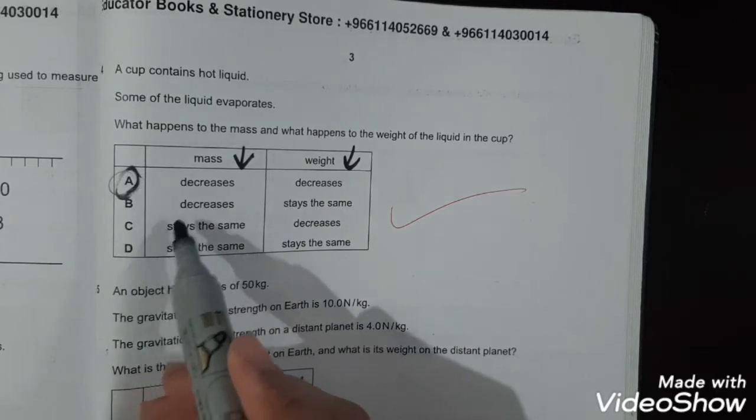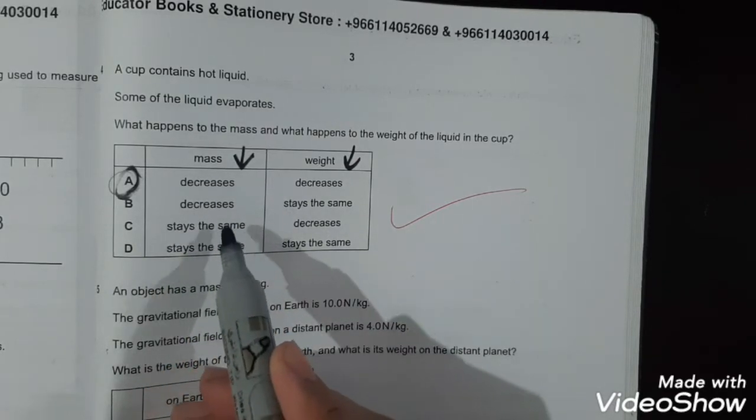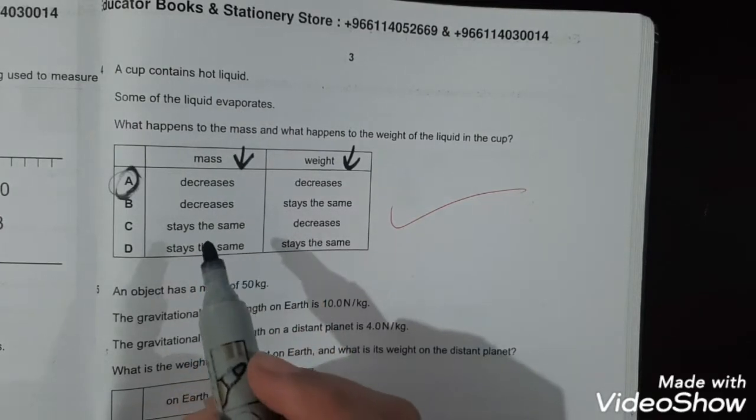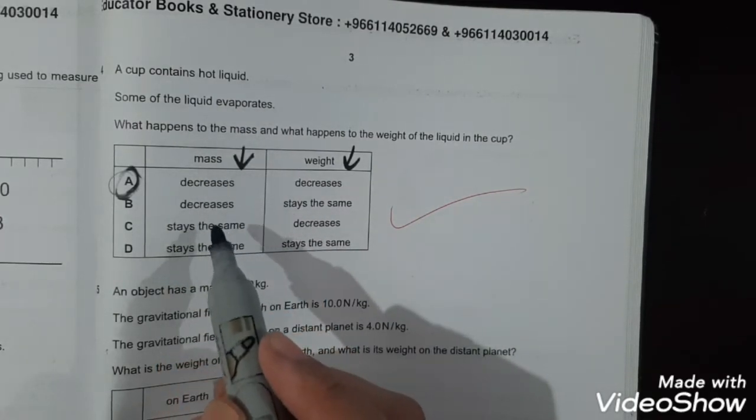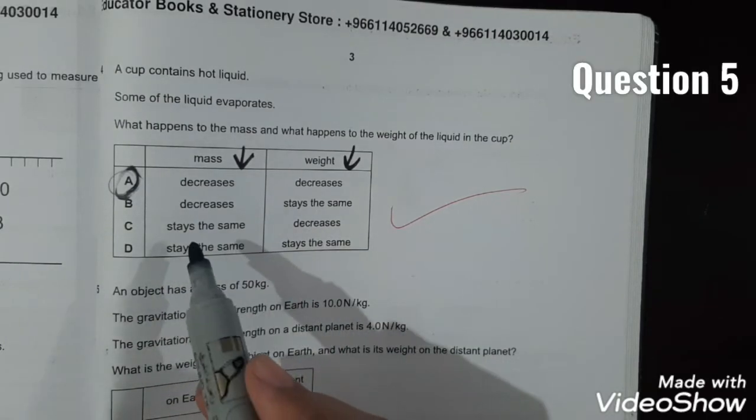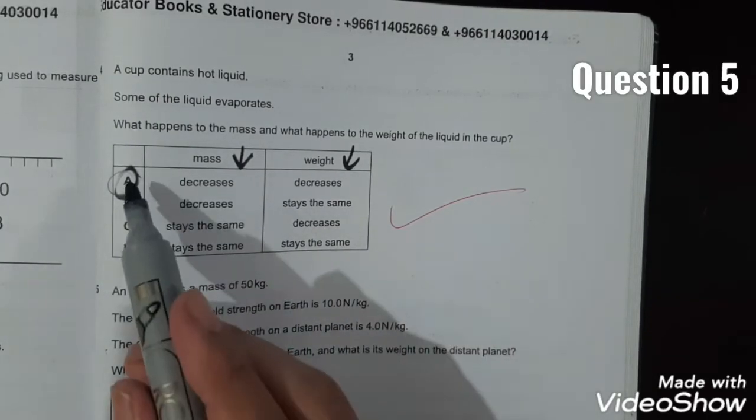Then in C, mass stays the same. This is wrong because over here liquid evaporates, so there will be less weight of the liquid remaining in the cup. And then in D, both stay the same, which is also wrong. So A will be the correct answer.